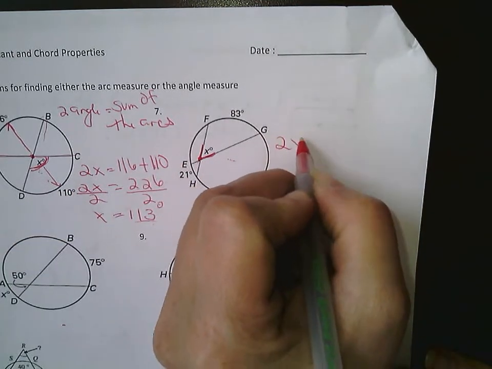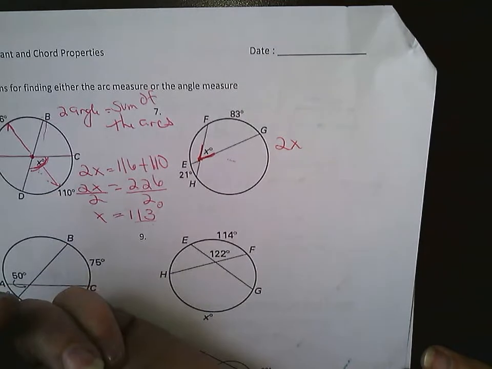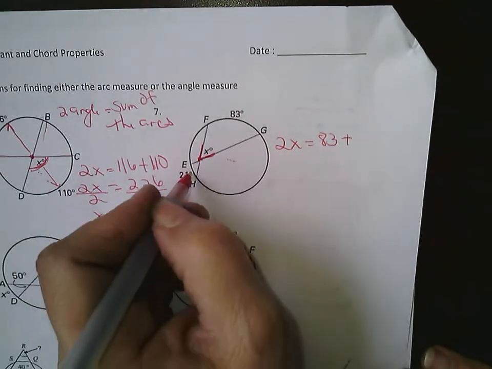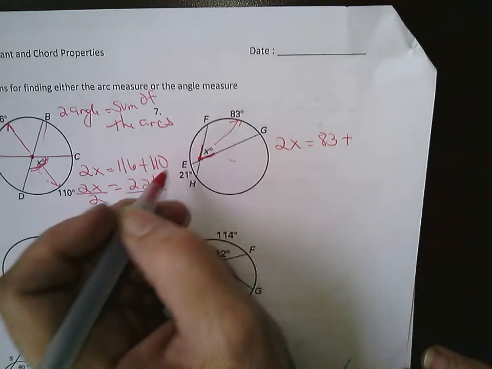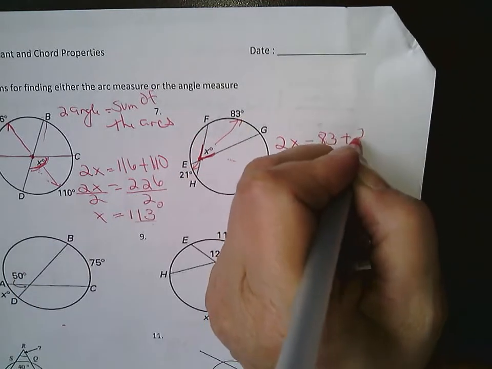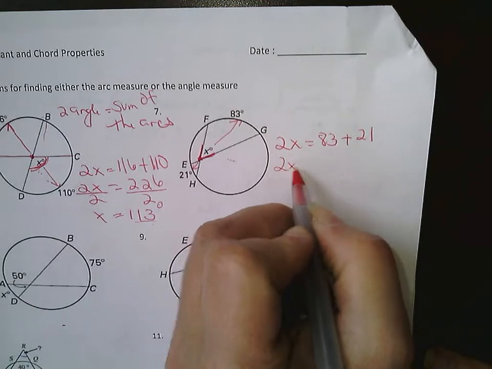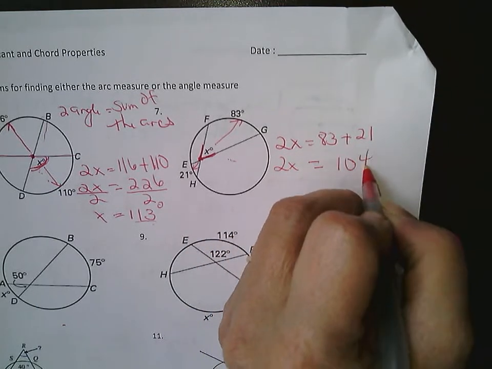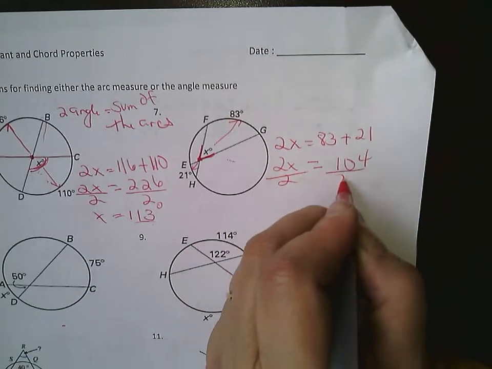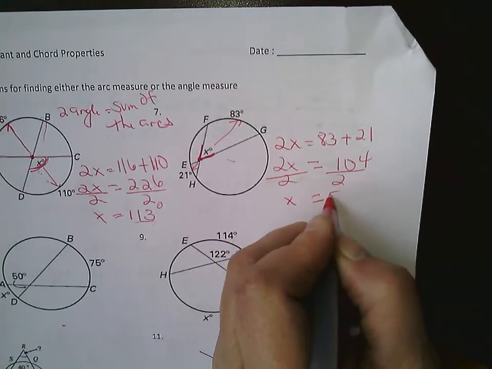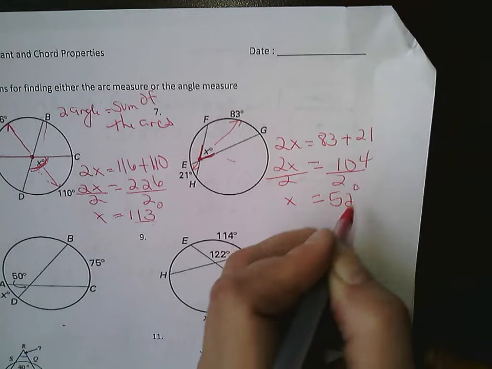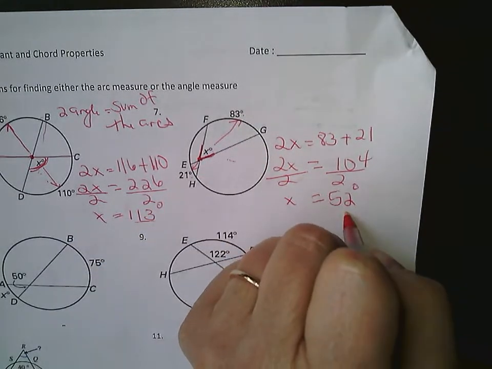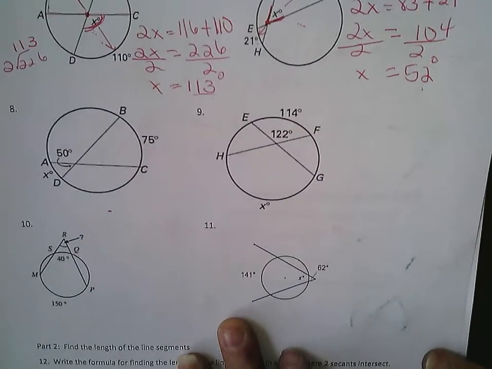Same thing: 2 times x, that's the measurement we're looking for, equals 83 plus 21. So this is one arc we're looking at, this is the other, plus 21. 2x equals 104. Divide both sides by 2. x equals 52. And of course, we're looking at measures here. We have degrees, so our answer is going to be in degrees as well.